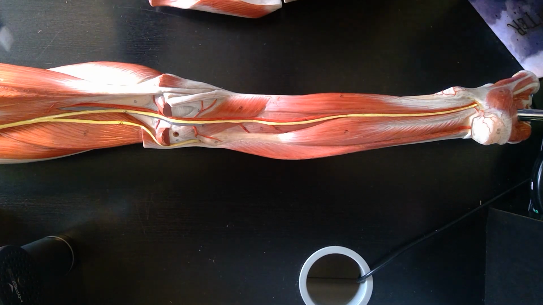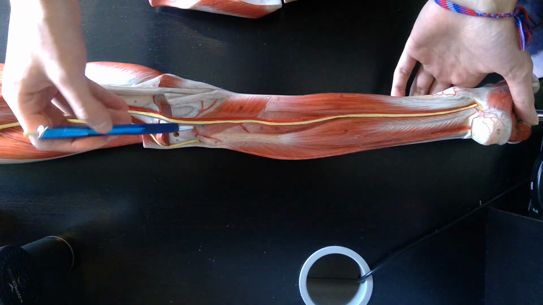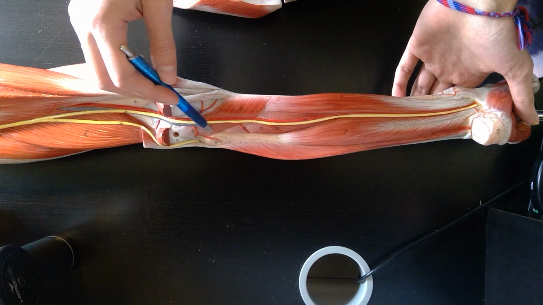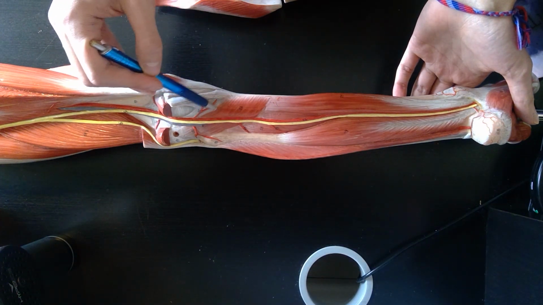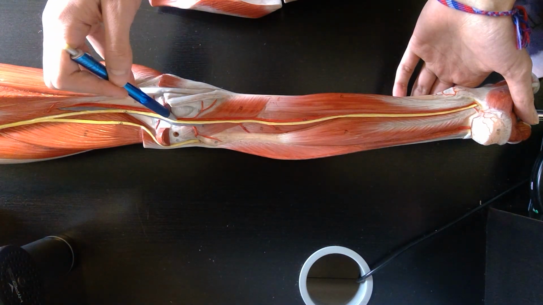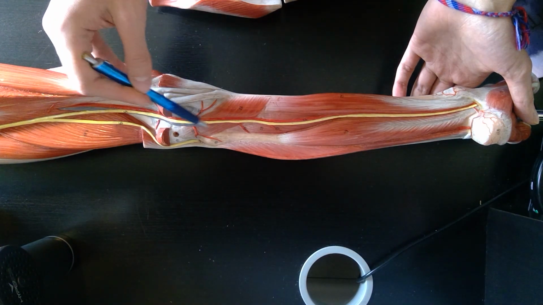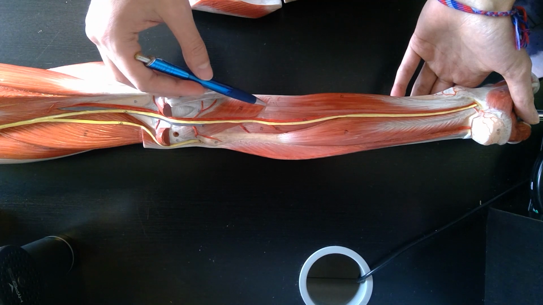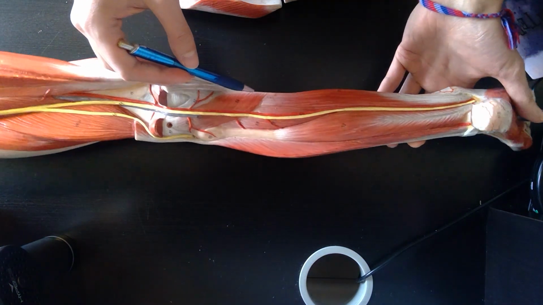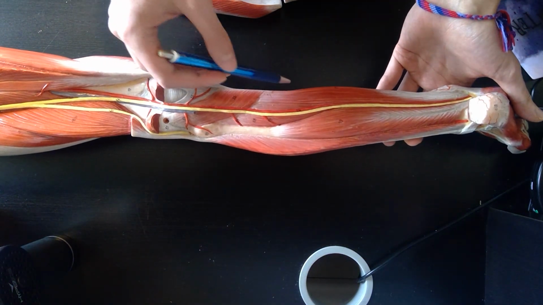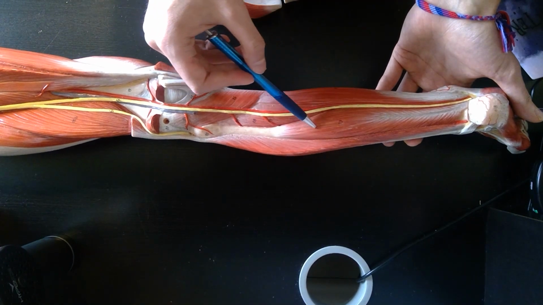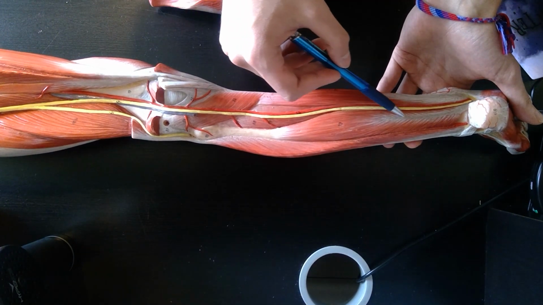Moving deeper, we have a few muscles of interest. First is popliteus, which is shown here. Remember the popliteal fossa? That's the popliteus muscle. We will then move down, and we have interesting organization here. So this muscle here is flexor hallucis longus.